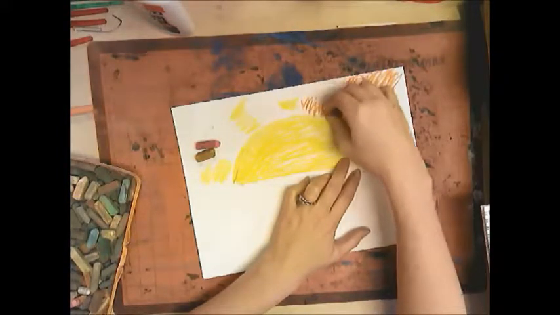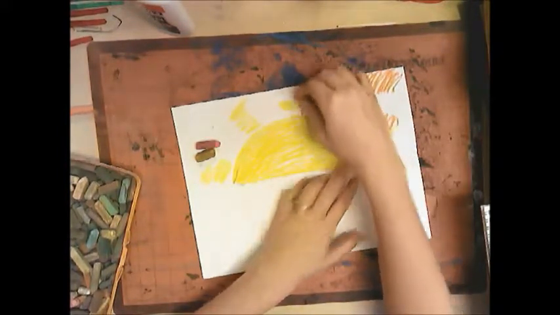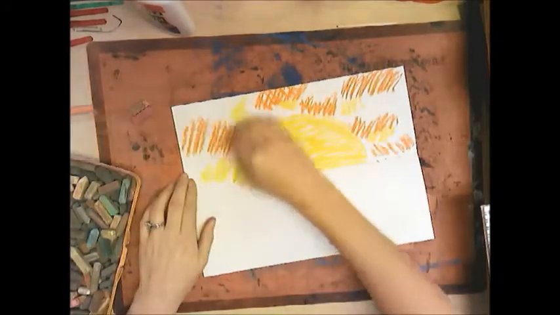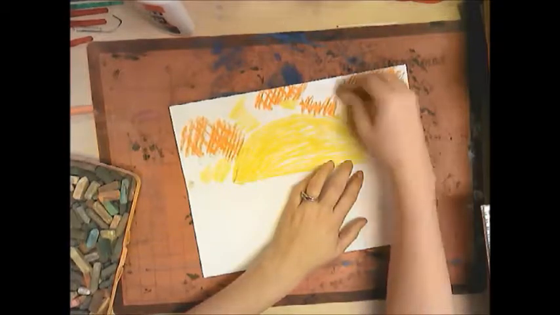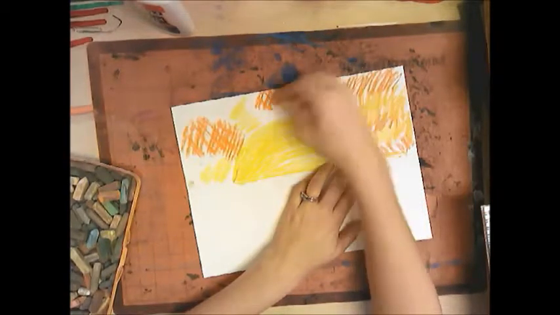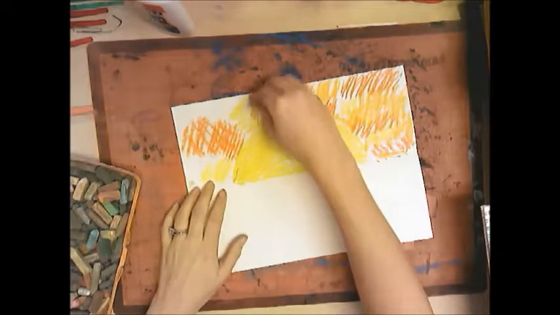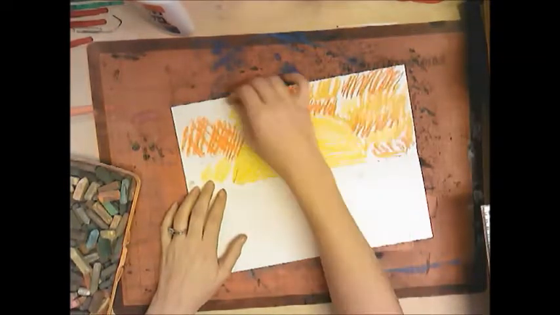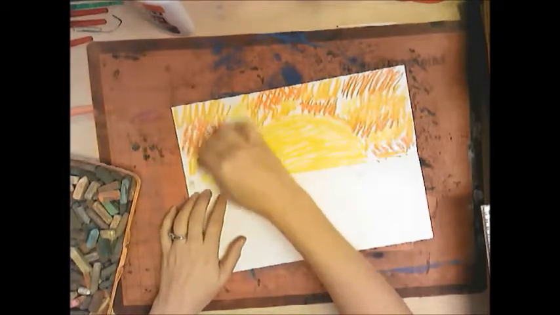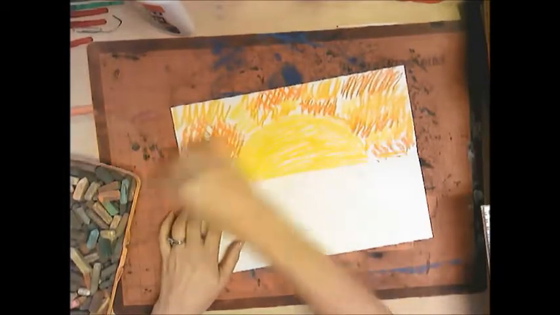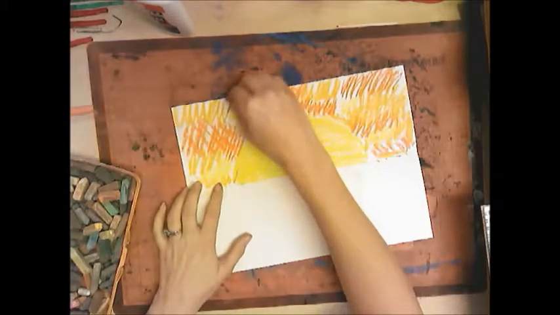If you're not making a sun, then don't worry about it. So notice how I'm filling in all my big white spots. I'm taking the time to fill that in. You don't need to worry about the little white spots on this assignment, and I'm going to show you why in a second.